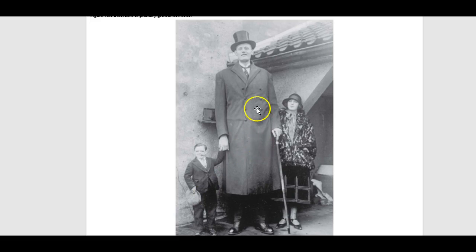This man has gigantism, which means that there was excess growth hormone produced during the adolescent phase of bone growth. And what qualifies someone as a giant varies a little bit from year to year. I've heard it ranges anywhere between 6'8" and 7'2" as the minimum.